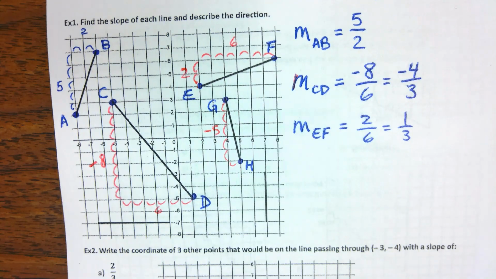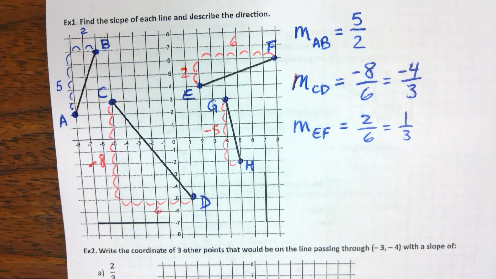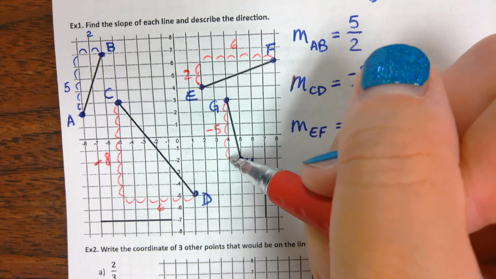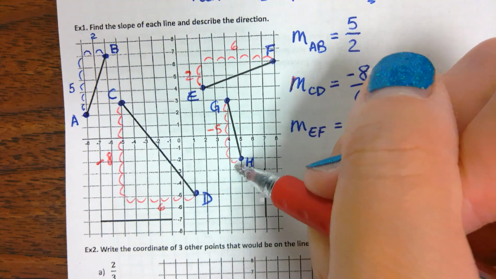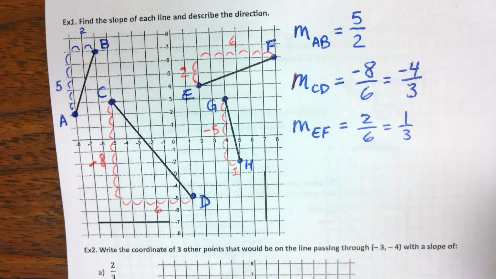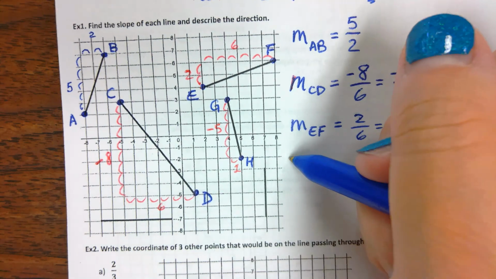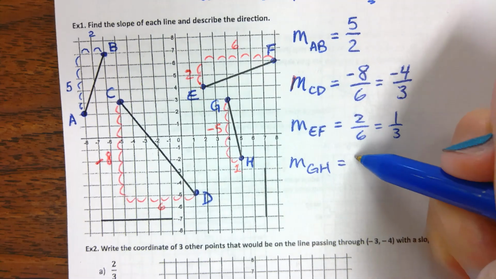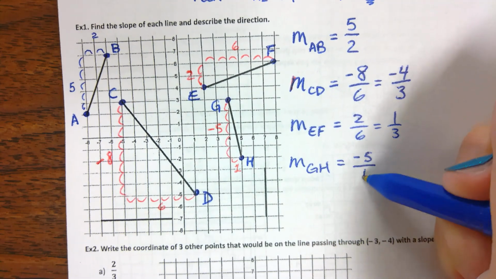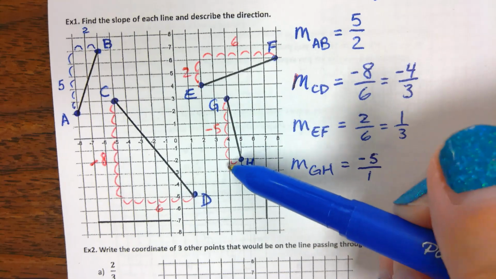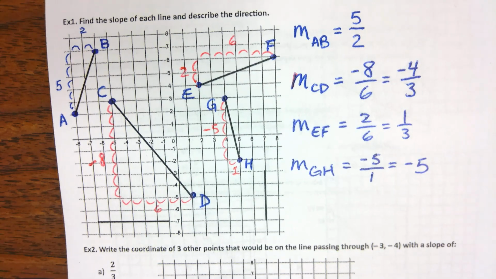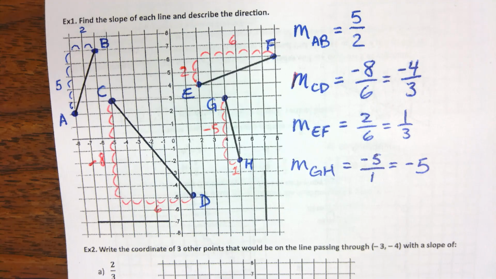And once you get out of the elevator, which unit is Henry at? I got out, and I have to go 1 to the right. Okay. So my fraction, the slope between G and H, is -5 over 1. Rise over run. And this just simplifies to -5. Okay, 2 more.